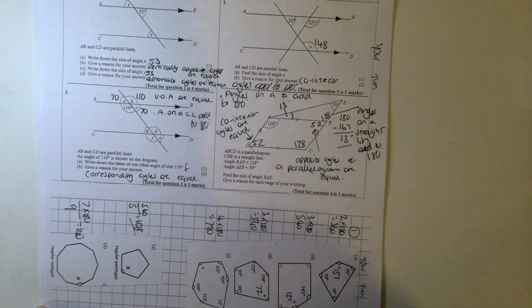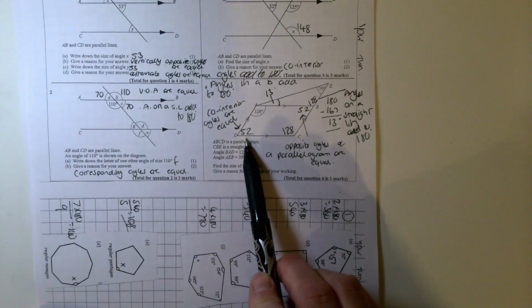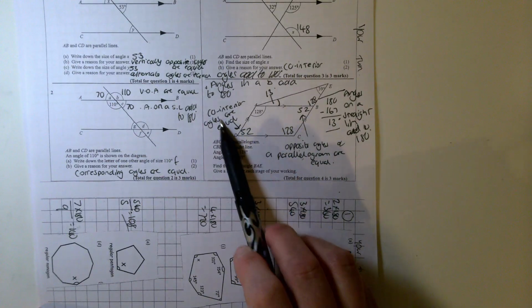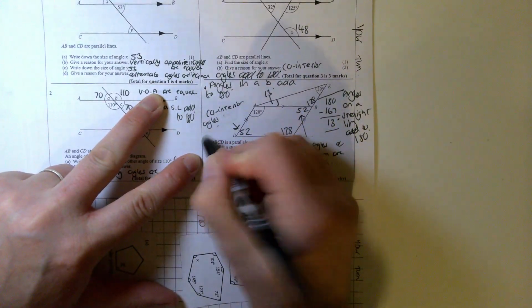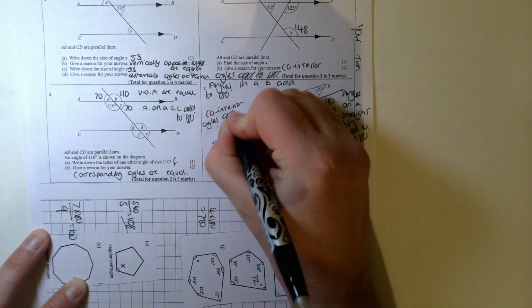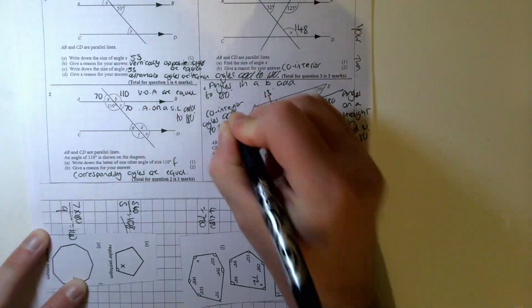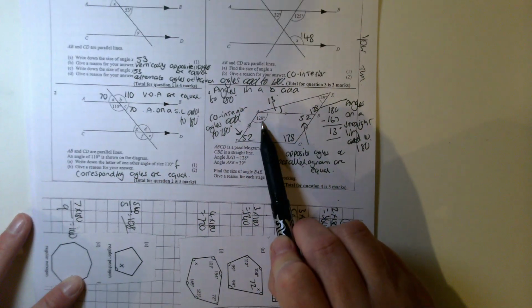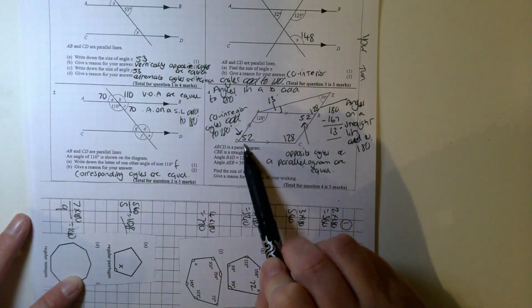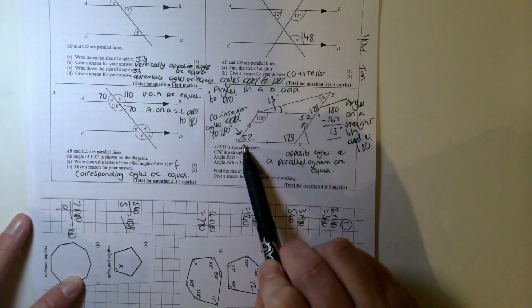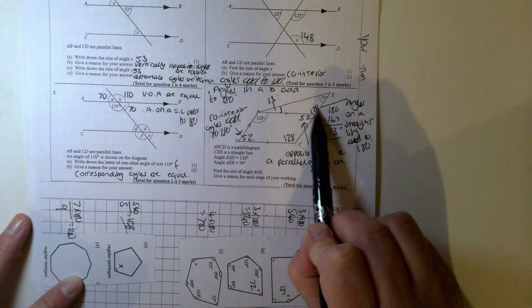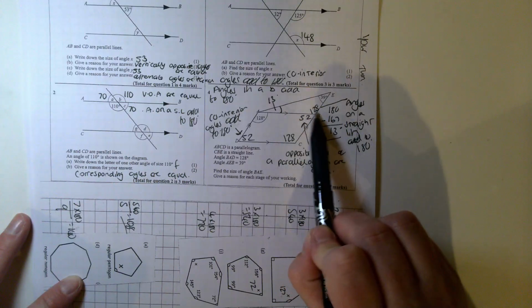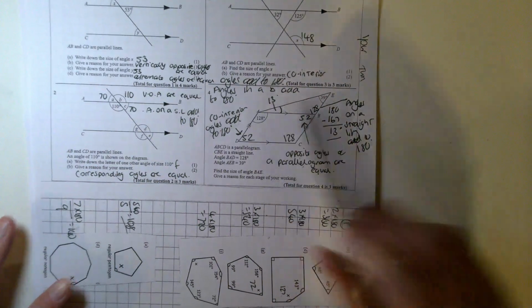So we had to work out this angle here. Co-interior angles add to 180 degrees. So 180 minus 128 is 52. They add to 180. Opposite angles of a parallelogram are equal, so this is 52. You have a straight line, so that's 128. You then have a triangle, so that must be 13.